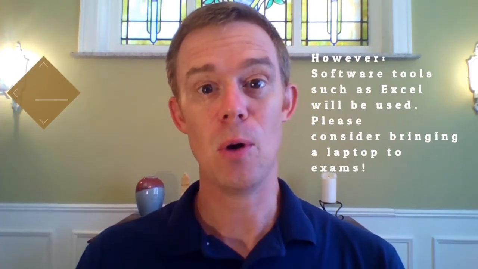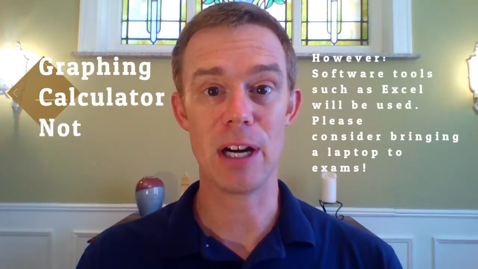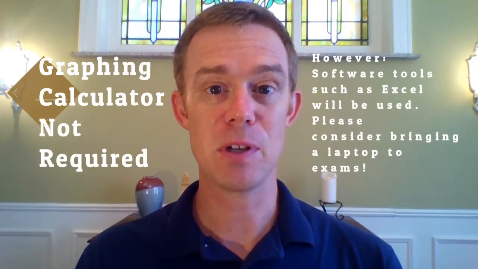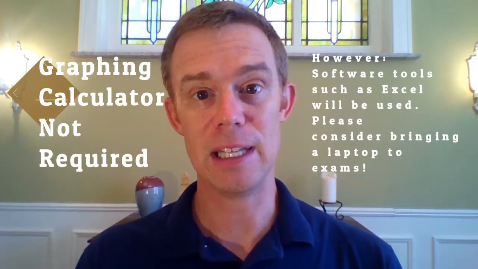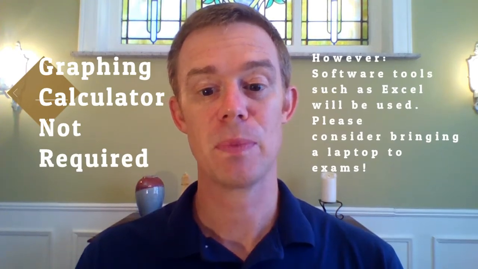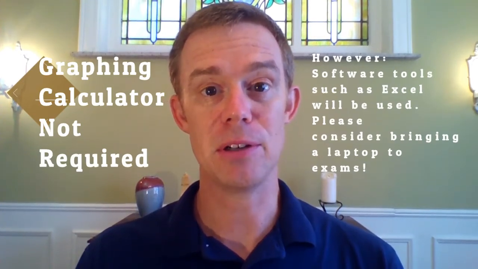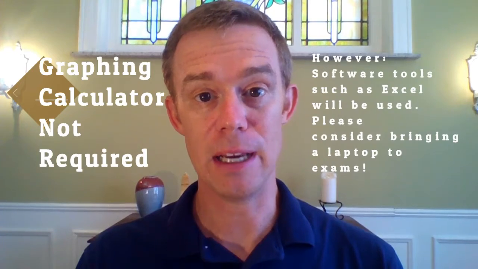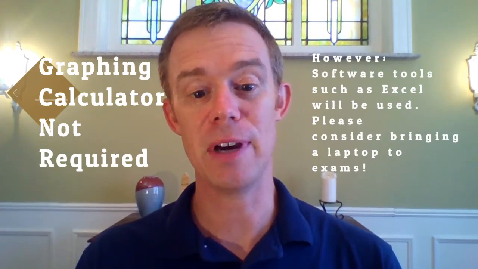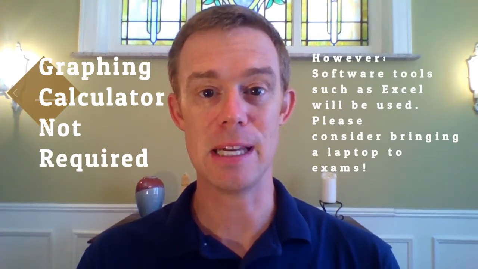As for calculators, many students often ask me if a graphing calculator is required. It is not. We'll be using spreadsheets like Excel or Google Sheets to do many of our computations. And when graphs are required, we'll use other freely available online tools. You're welcome to bring a traditional graphing calculator or any other kind of non-mobile device calculator to the exams, but it's not required.